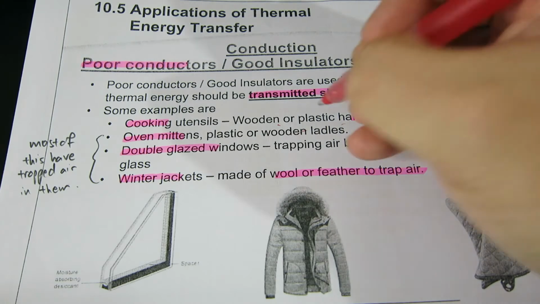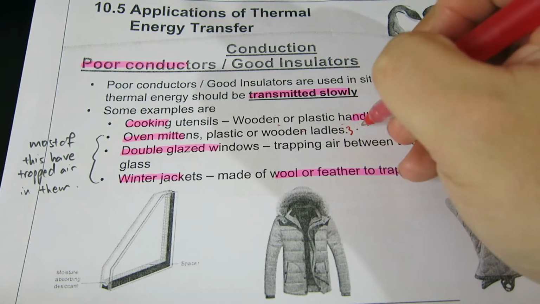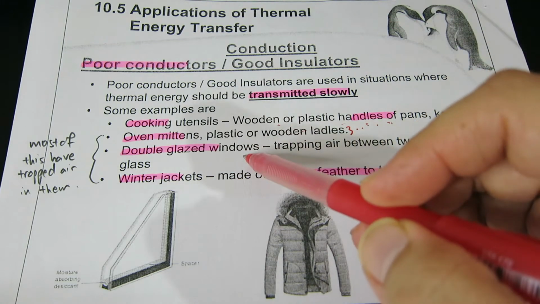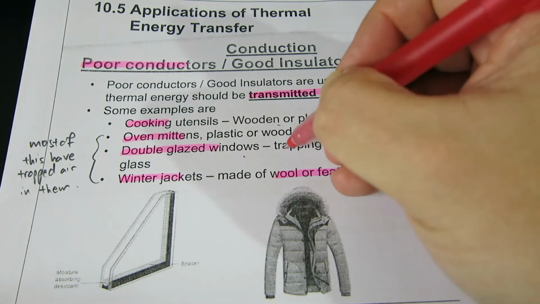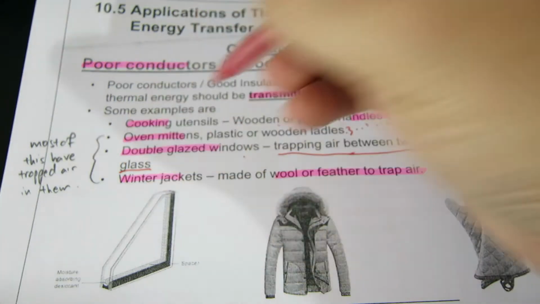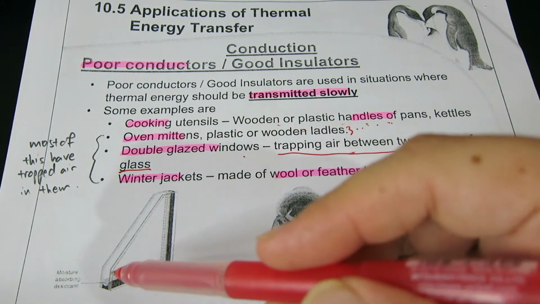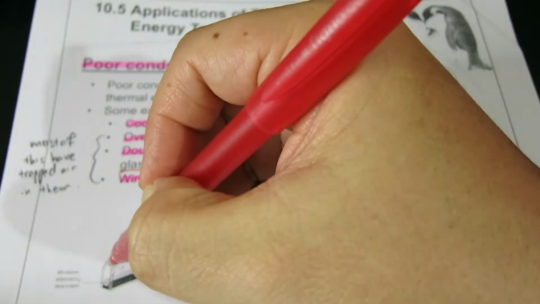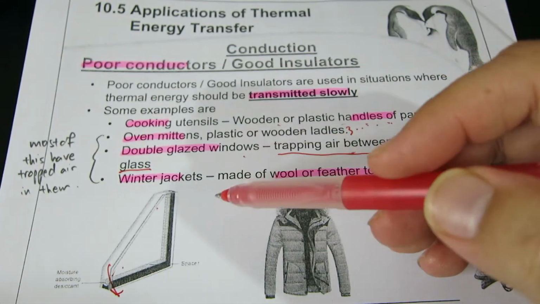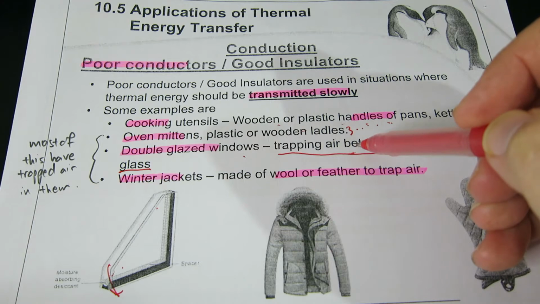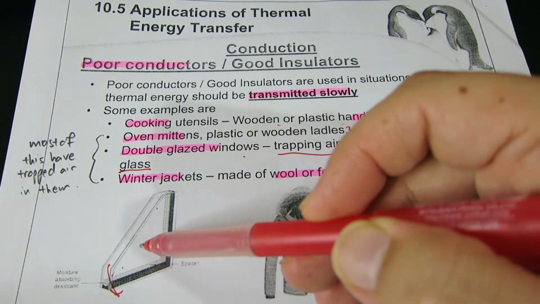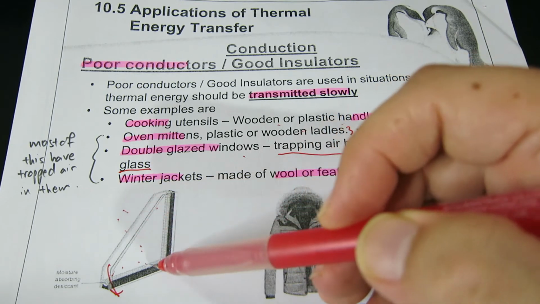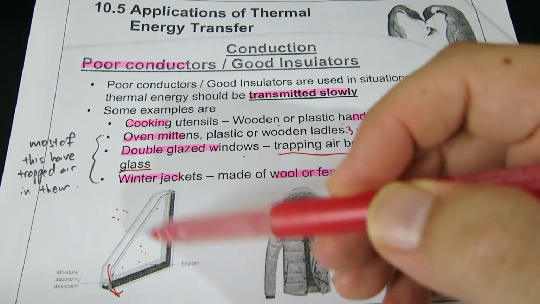That's why you can hold on to the hot pot without burning your hand. Double glazed windows, not in Singapore but in countries where you experience winter. The windows are made out of actually two panes. In between is actually air, so the air cannot move. Air is a poor conductor of thermal energy, so thermal energy cannot transfer, or transfers very slowly, from the inside of the house to the outside, so you don't lose the thermal energy.